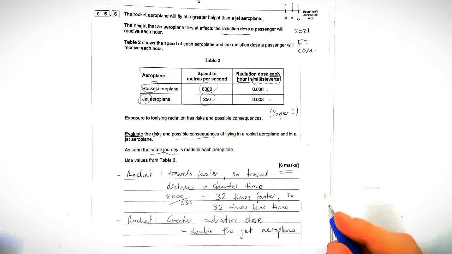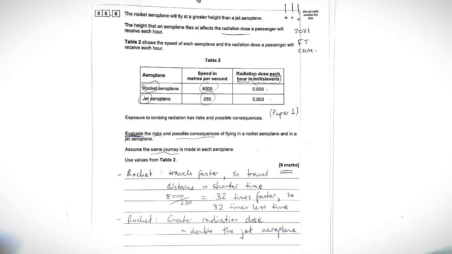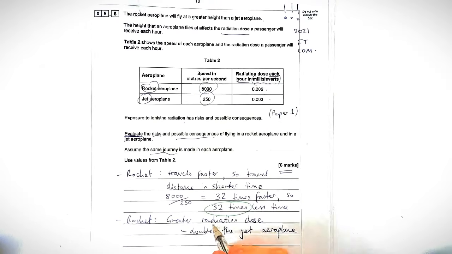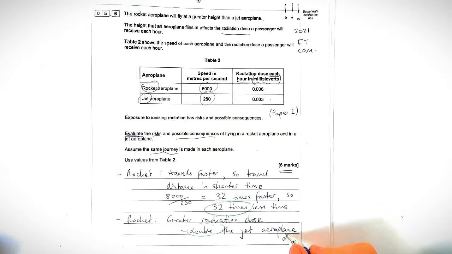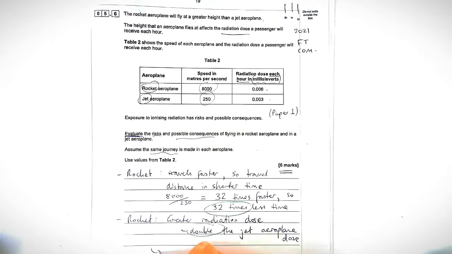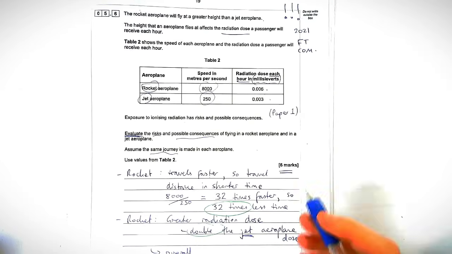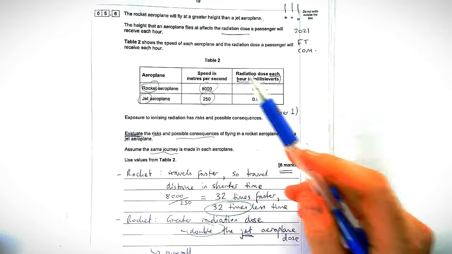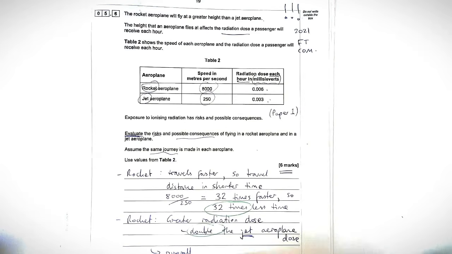Because the jet airplane has a lower dose, but it spends 32 times more time in the air than the rocket airplane. So overall, you'd have 32 times by basically a half. Therefore, you're going to have 16 times less dose in the rocket, because the main factor is how quick it goes, as opposed to just the dose.